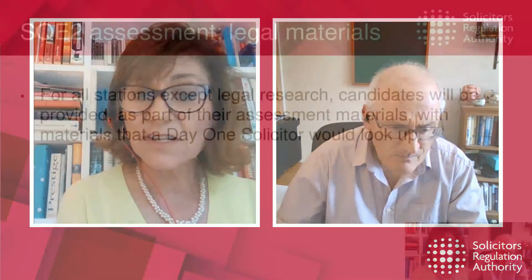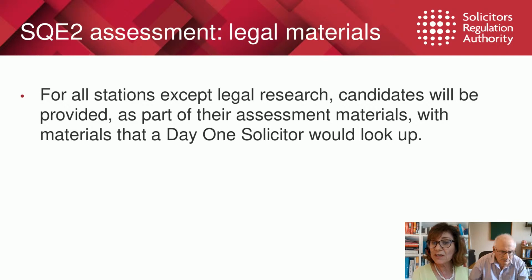And moving on again, still on the topic of legal materials, to the next slide, I think this expands on what you've just said, Len, and actually is the wording which we've included in the draft assessment specification, so people can get a sense of what knowledge they need and what materials they will be provided with. I don't know if there's anything more to add to that, Len. Anything more you want to say on that? It's concise, isn't it? Yes. Yeah, fine. Okay, so there you are.